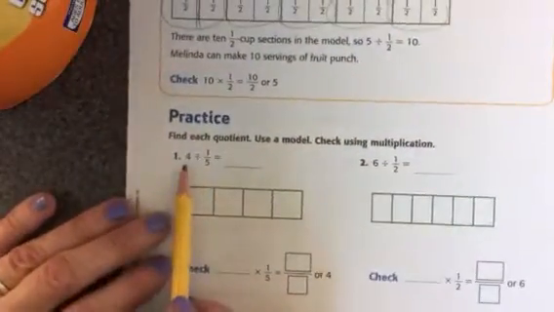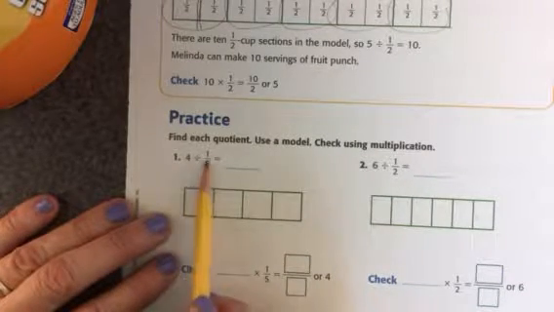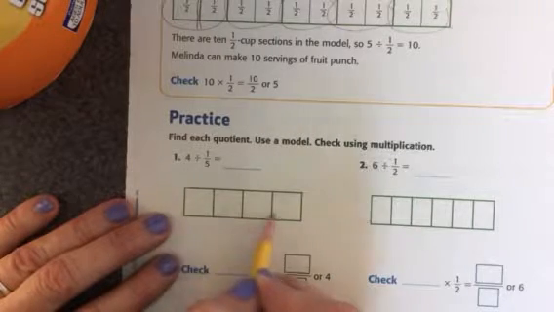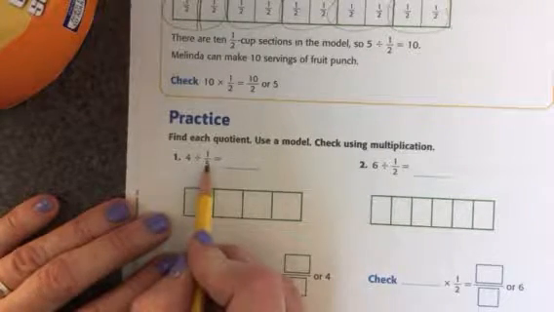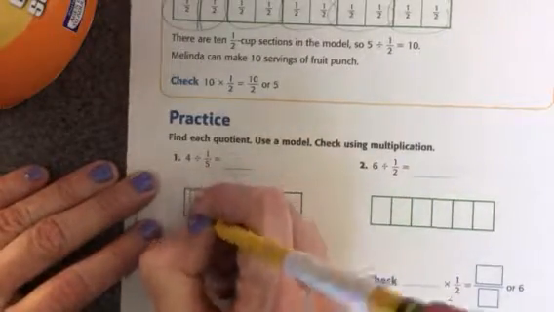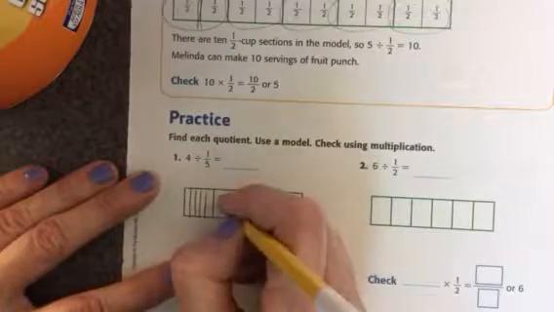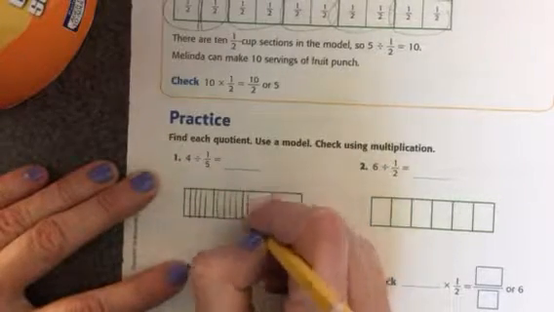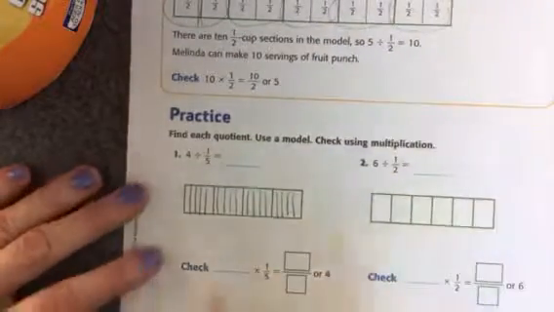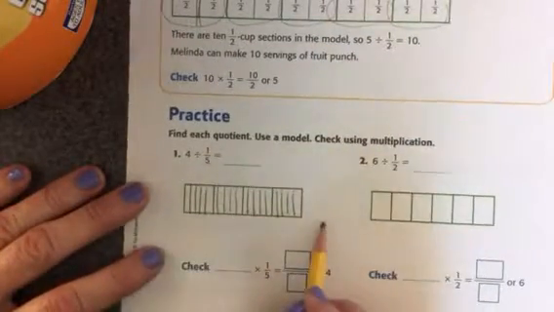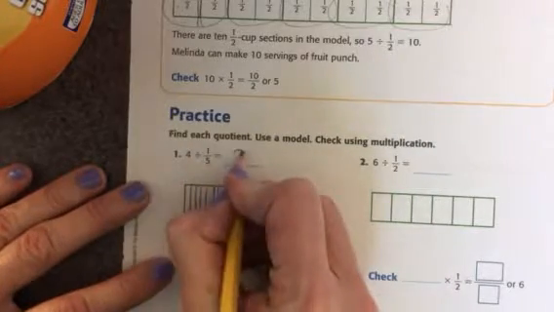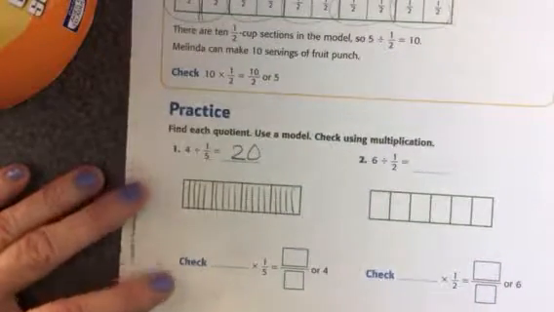If we have the whole number of 4 and we divide by 1/5, let's see what we'll have. Here I have 4 wholes, 1, 2, 3, 4, and I'm going to take each of those wholes and divide them into fifths. Okay, there, that one's divided into fifths, that one is divided into fifths, and that one is divided into fifths. Now I have to count how many there are altogether, or I can multiply my 4 times 5. 4 times 5 is 20, which tells me that there are 20 pieces.